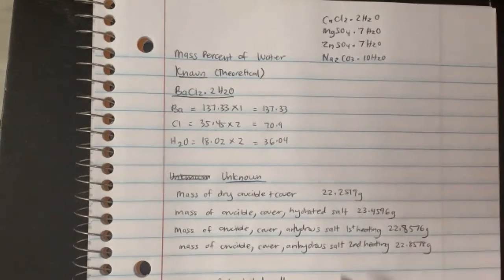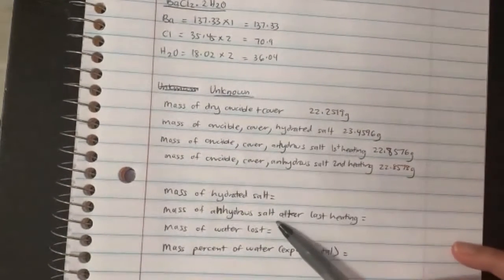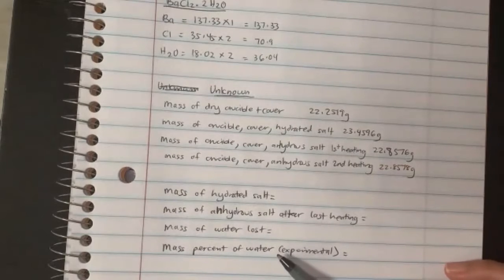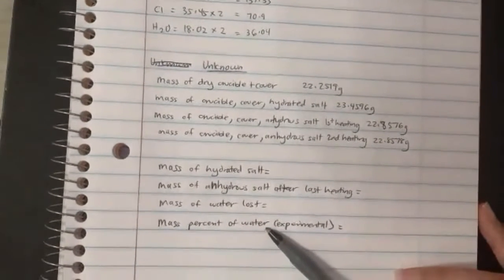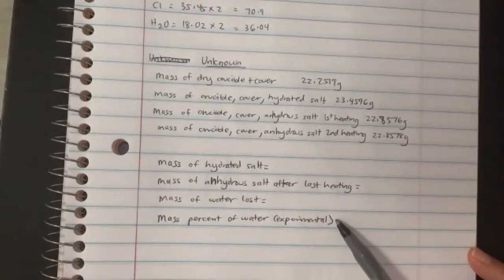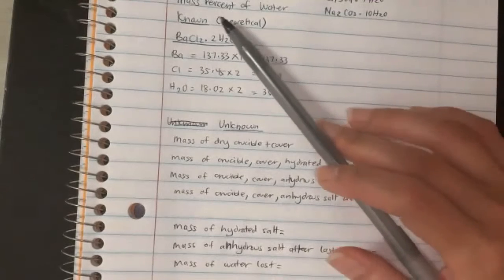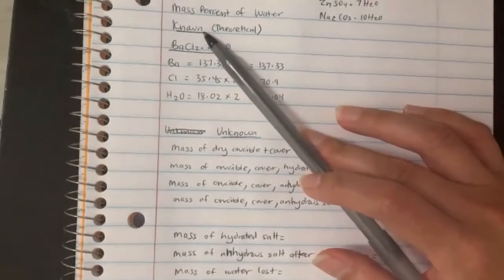Now, if you have an unknown and you don't know what the formula is, you'll have to do an experiment to calculate the mass percent of water, which is what we'll be trying to do here. And then you'll get to calculate the mass percent of water experimentally. So the goal of this lab is basically you have a few knowns. These are your options for your answers.